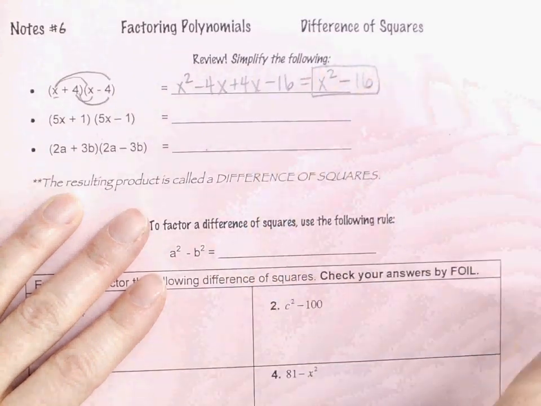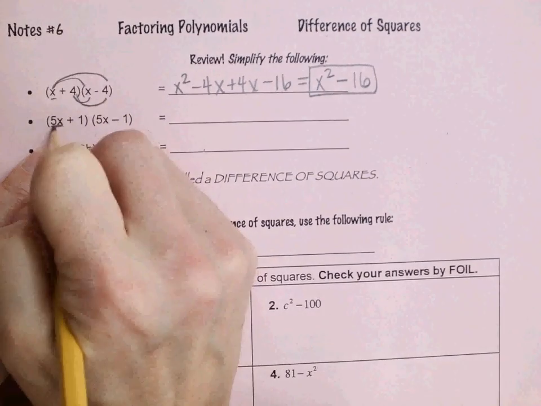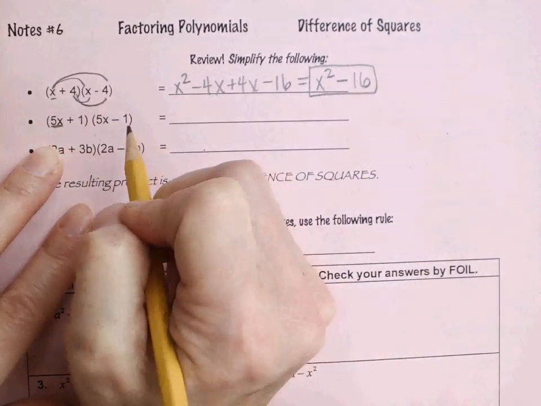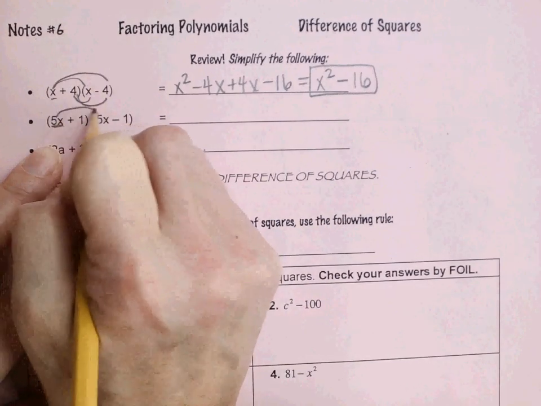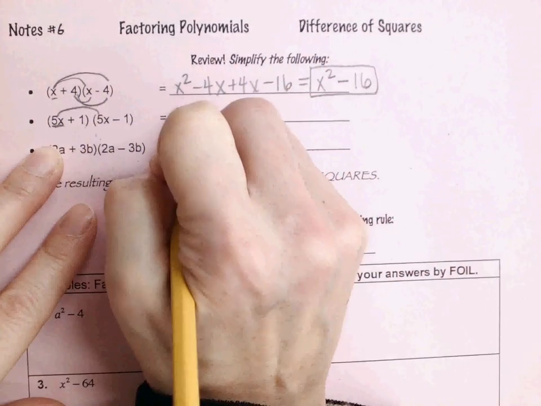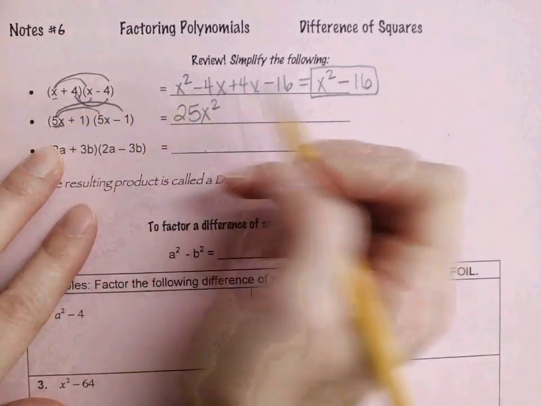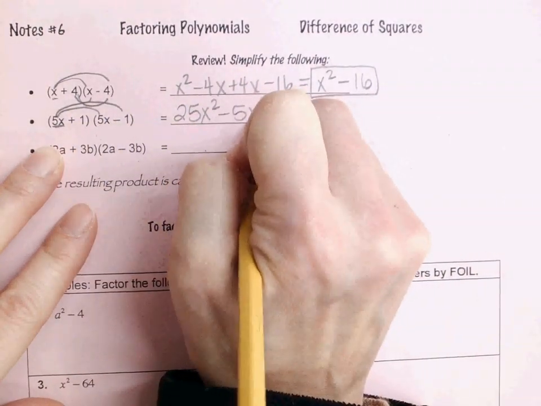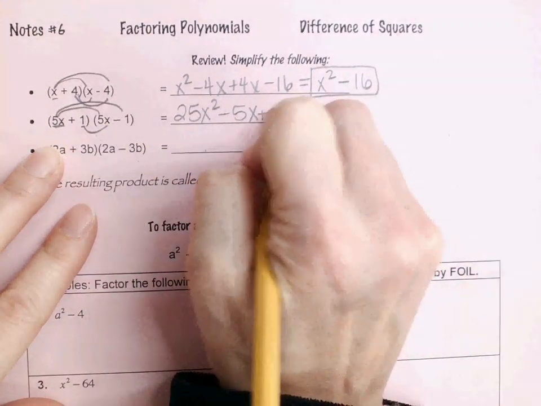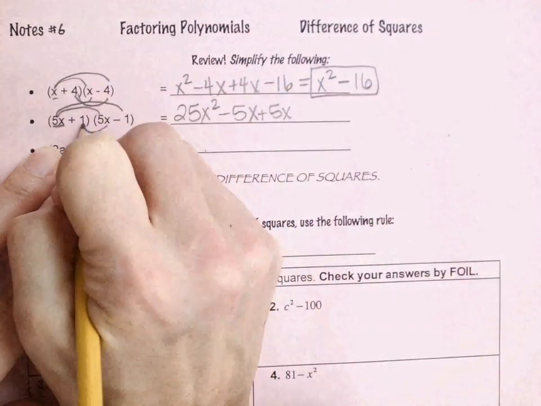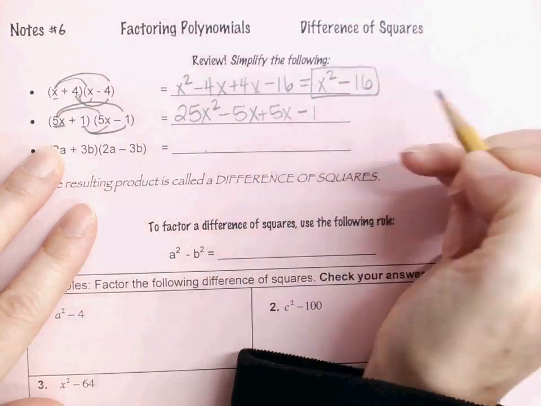So here's my first example. Let's try this again for my second example. Again, I'm going to use the distributive method to find the product. So 5x times 5x, I get 25x squared. 5x times negative 1 is negative 5x. Then I do positive 1 times 5x for plus 5x, and then positive 1 times negative 1 for negative 1.